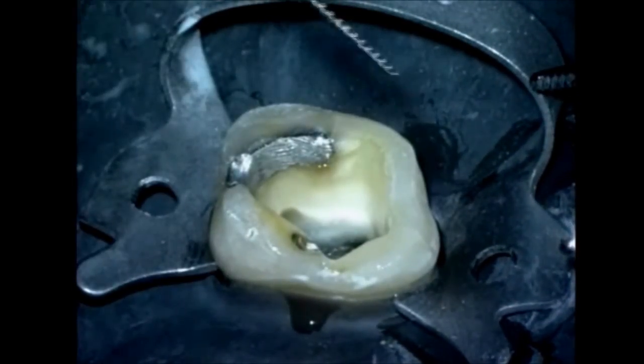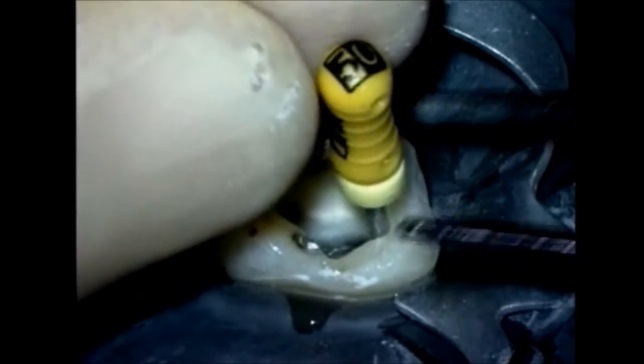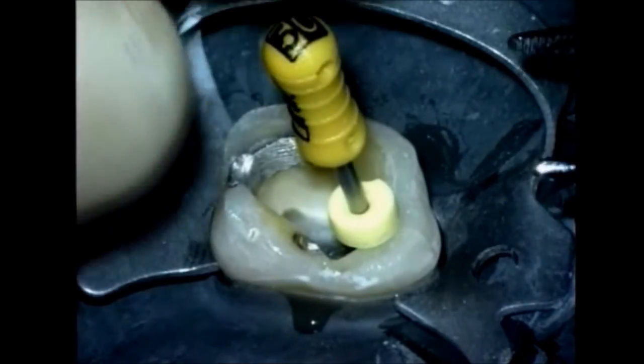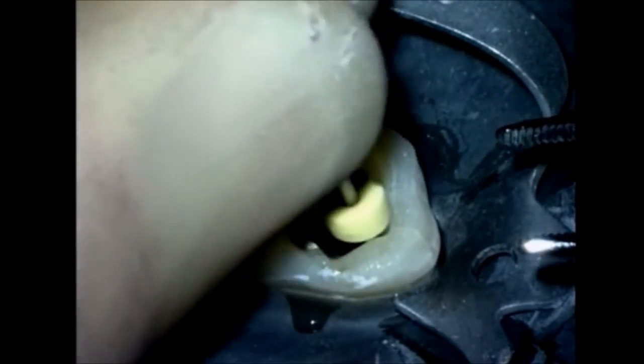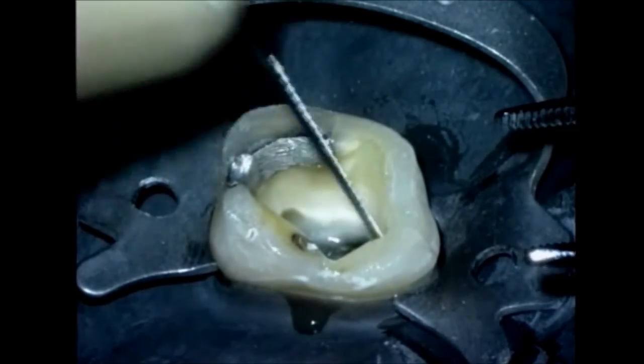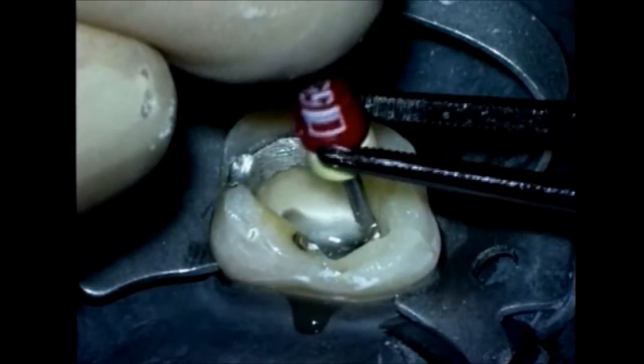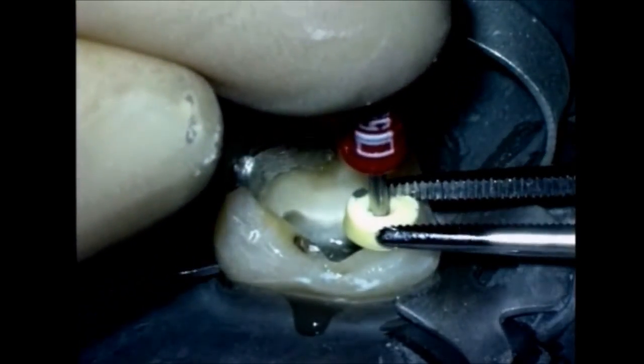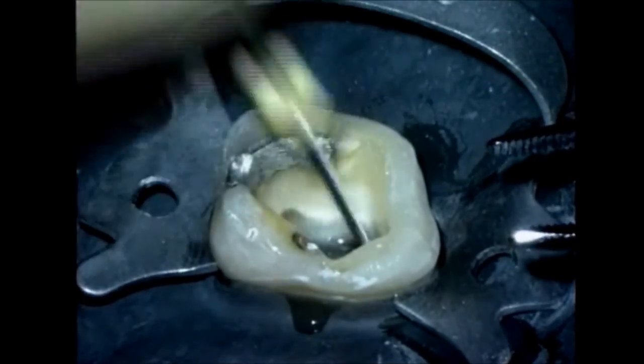To confirm deep shape, we proceed on through the series of hand files. Deep shape is confirmed when each larger sequential instrument is observed to progressively and uniformly back out of the canal. Deep shape creates a more effective reservoir of irrigant and provides the resistance form to hold gutta percha during three-dimensional obturation. The 60 is the last instrument used.